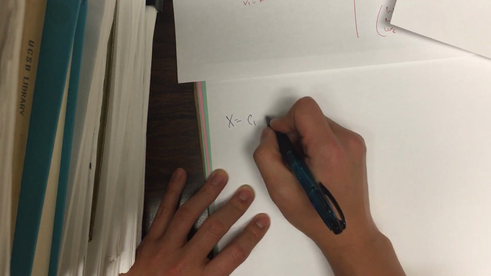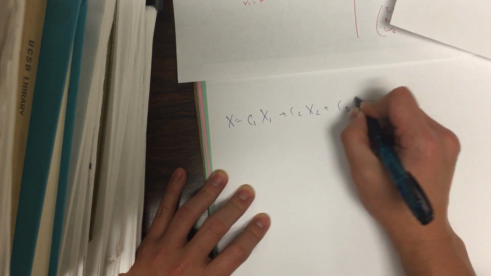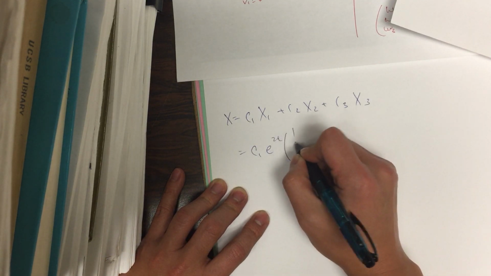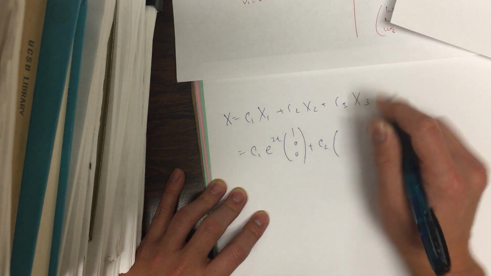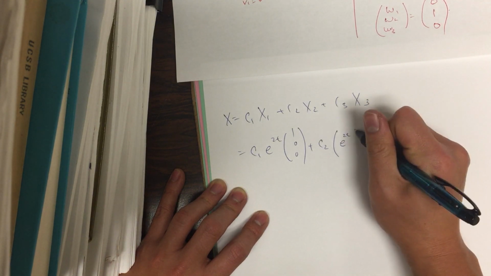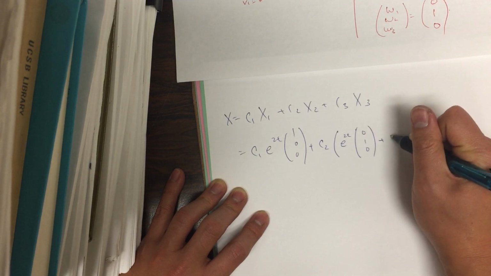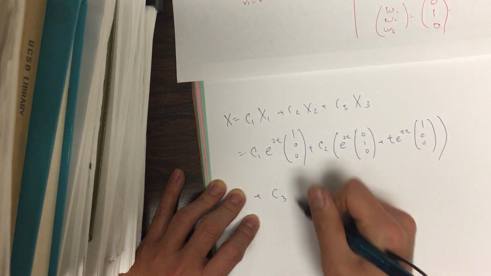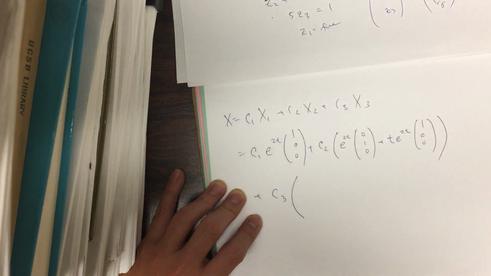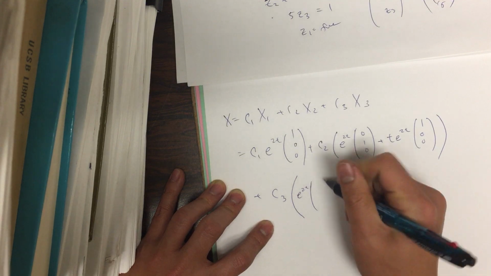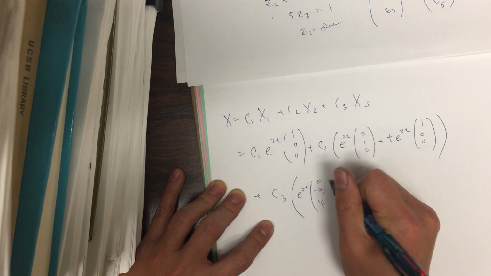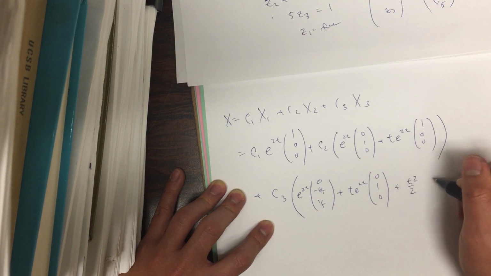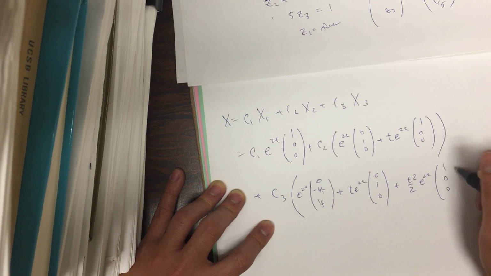x equals c1 times x1 plus c2 times x2 plus c3 times x3, where c1 x1 was e^(2t) (1, 0, 0), plus c2 x2 was our second solution, which was e^(2t) (0, 1, 0) plus t e^(2t) (1, 0, 0), plus c3 times what we just computed, which was e^(2t) times z, which is (0, -6/5, 1/5), plus t e^(2t) (0, 1, 0) plus t^2/2 e^(2t) (1, 0, 0).